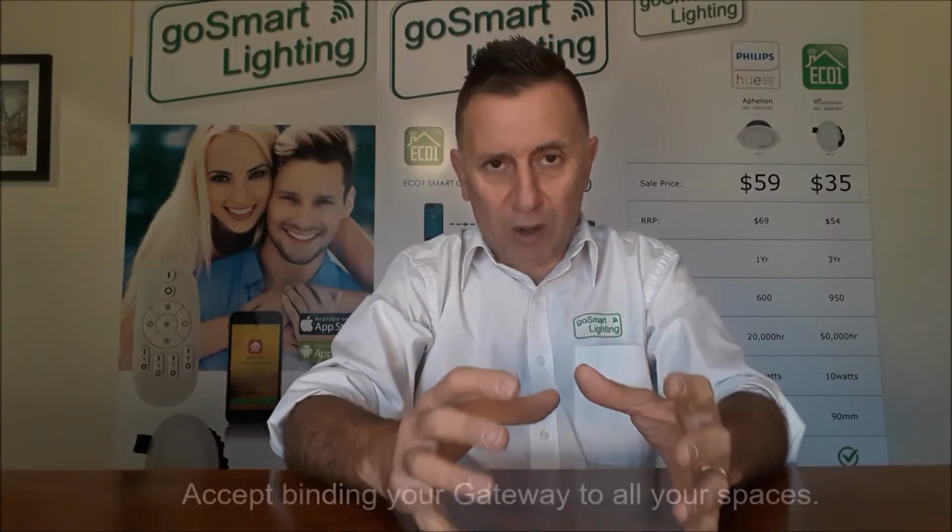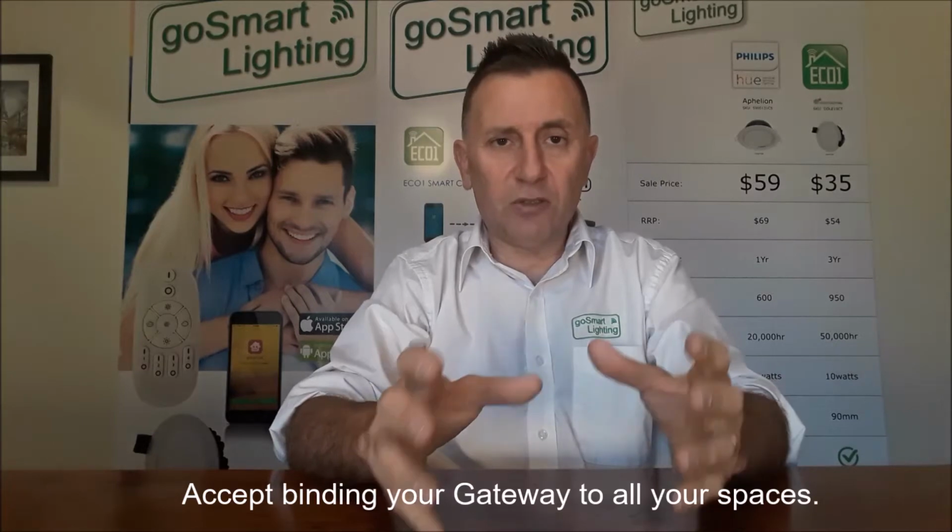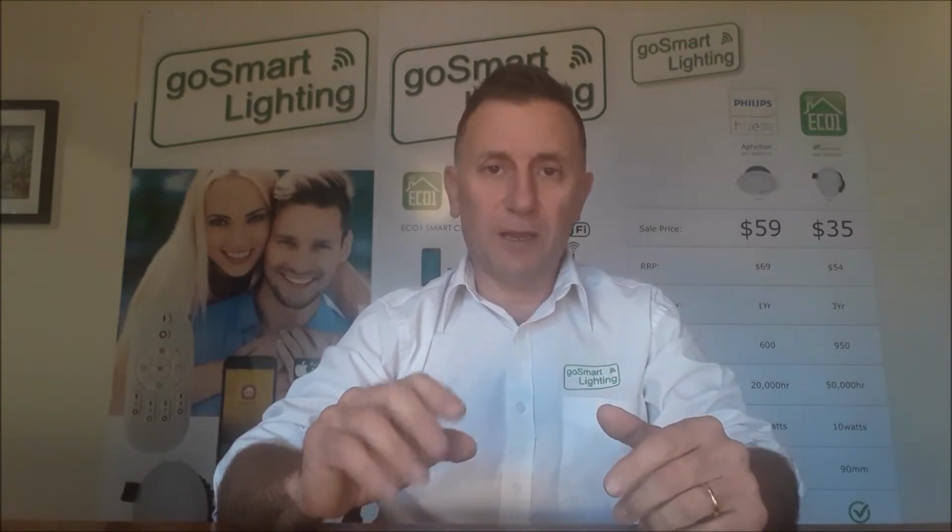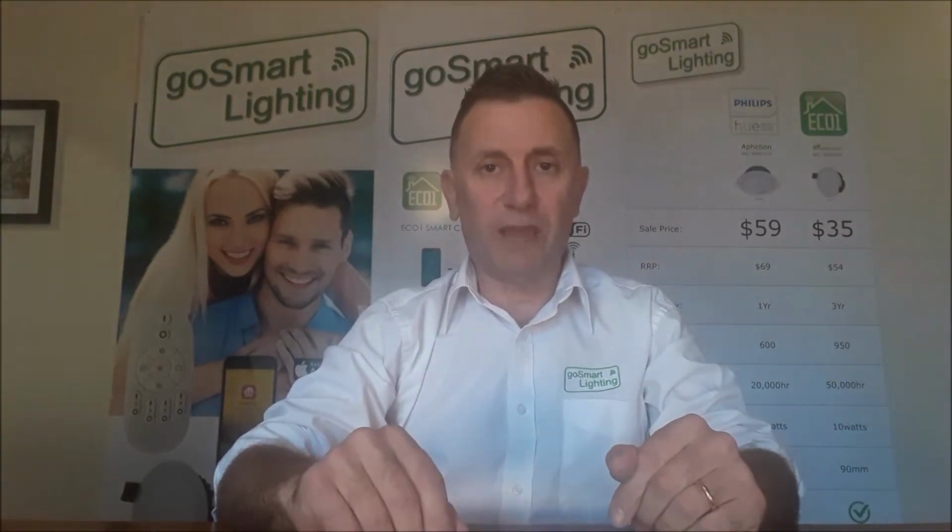Once you have given the gateway a name, it will ask you if you want to bind that gateway to all your spaces. You can now go ahead to your App Store, download your app. The first thing you should see on the app is a screen that shows you the first room or space with the default photo. Have a look at that now.